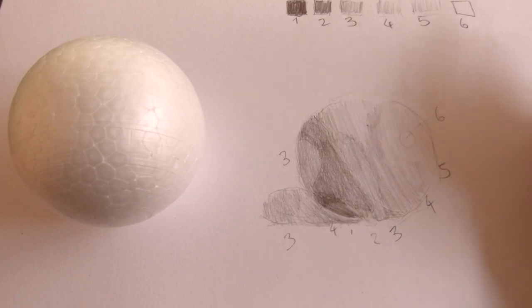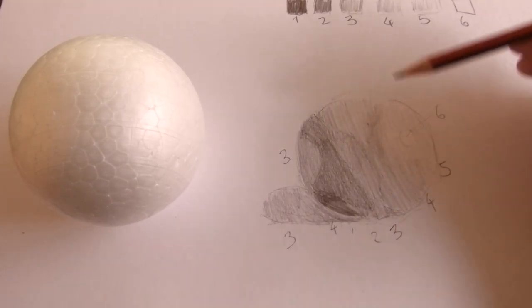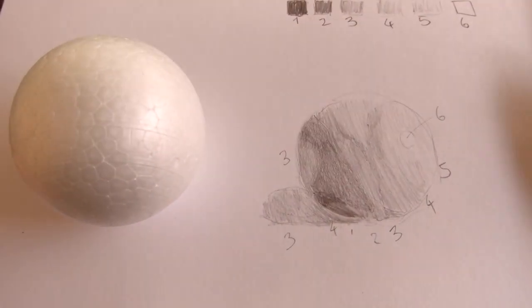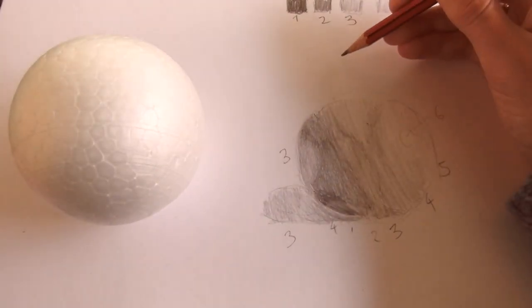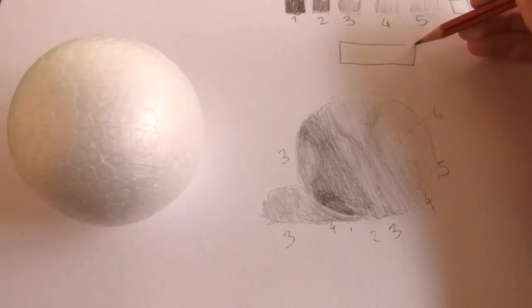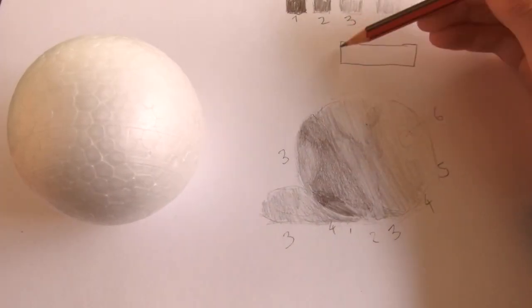I might just speed myself up doing this. And if you're not quite sure how to blend these colours in, one thing you might like to practice doing is just practicing making a gradient, because that's basically what we're doing at the moment. We're just making a gradient between the colours.